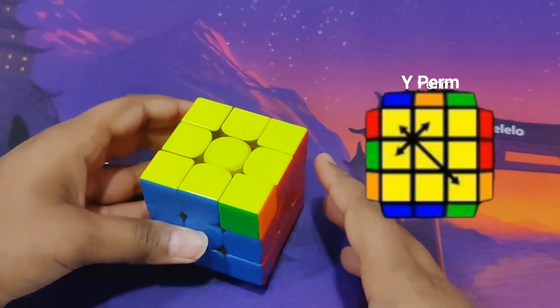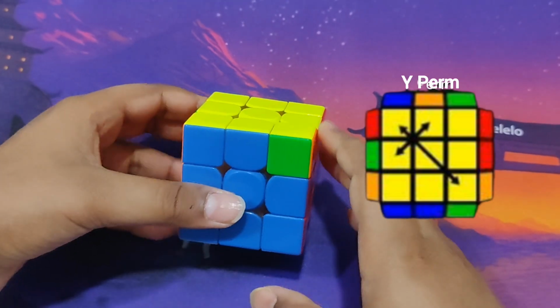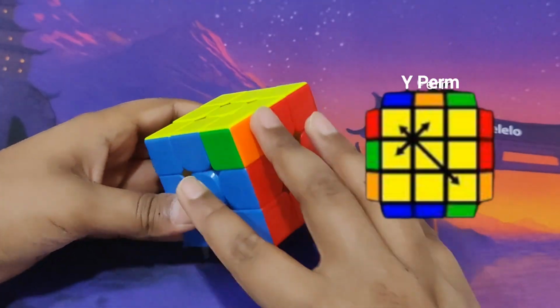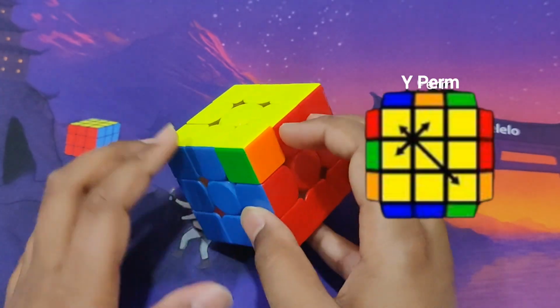And now for the Y perm. For recognition, it looks like the V perm, but the corners are flipped around a bit. Instead of it being solved like this, these two will be solved and these two will be solved.